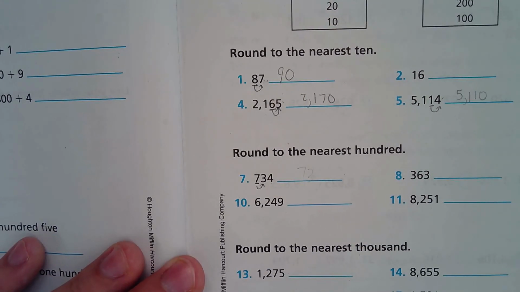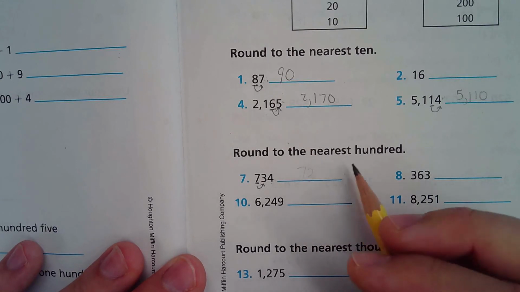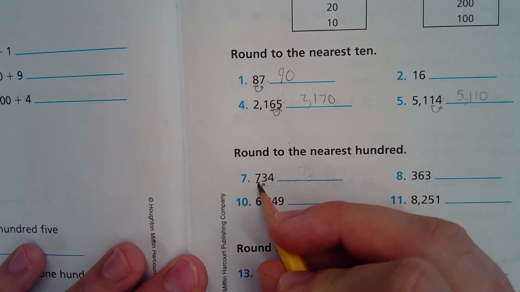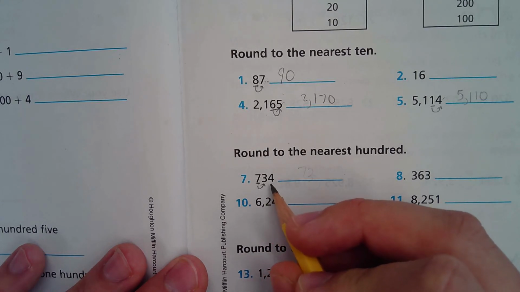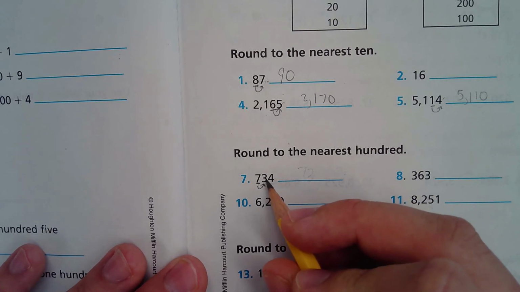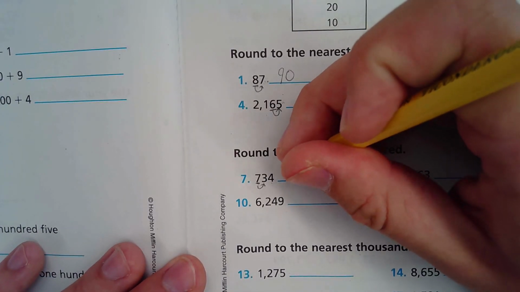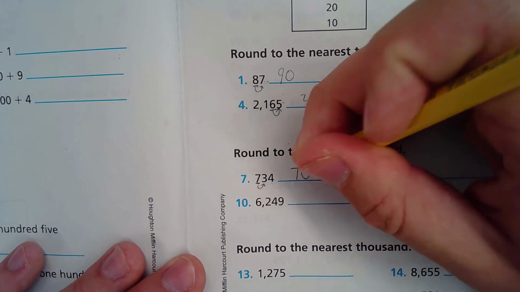So let's look at hundreds now. Okay, let's look at number 7 here. So once again, we're going to be looking at the hundreds spot. So we're going to underline the hundreds spot, which is 7, and its neighbor here is the 10 spot. Is it more than 5 or less than 5? Well, 3 is less than 5, so you're going to round down. So that's going to show us that we're going to round it down to 700.